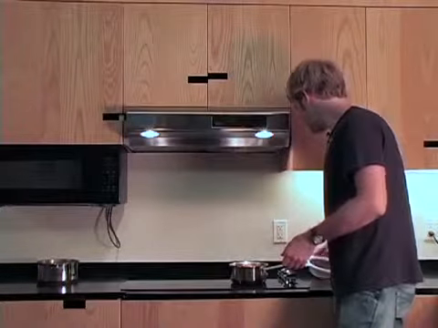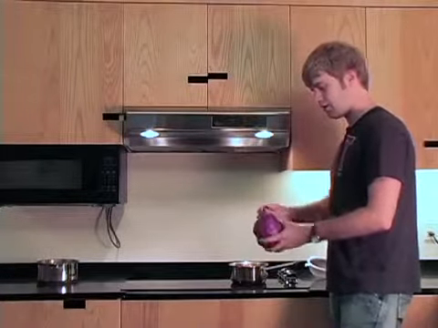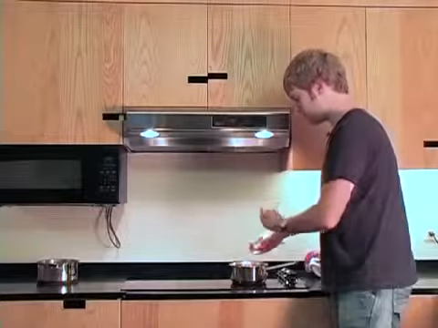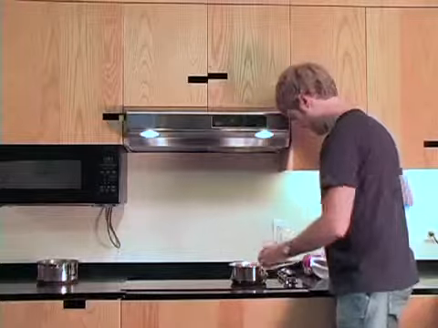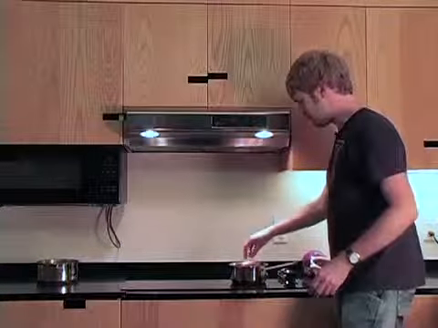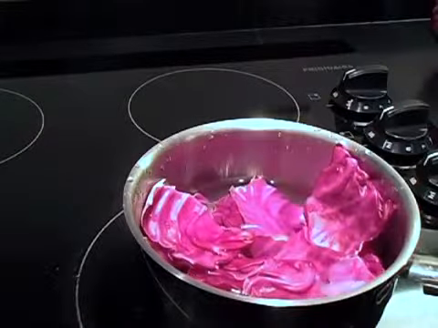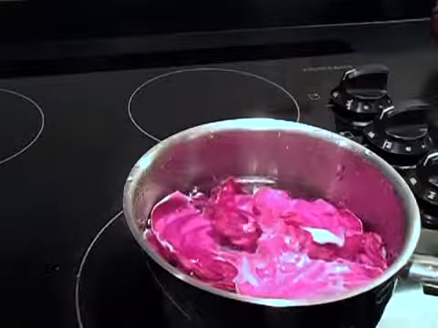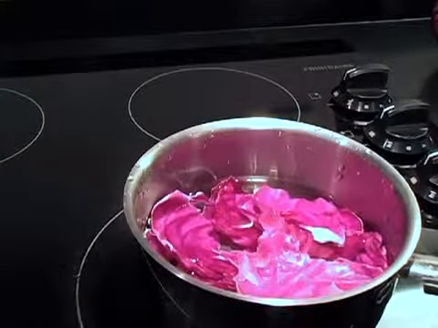And then you want to take the cabbage and start pulling off parts of its leaves and putting those in the pan. And you want to fill it up until pretty much all the cabbage is covered with water. So this is a pretty good amount right about here.